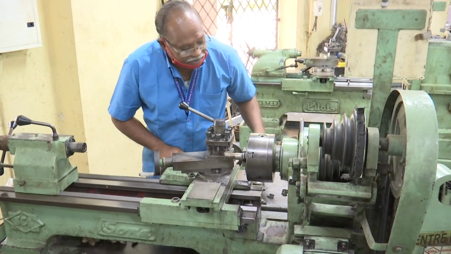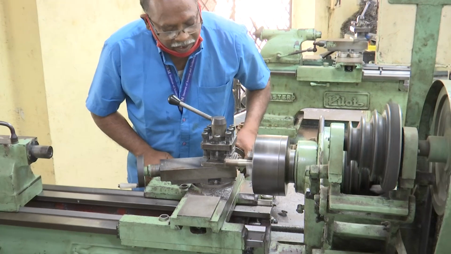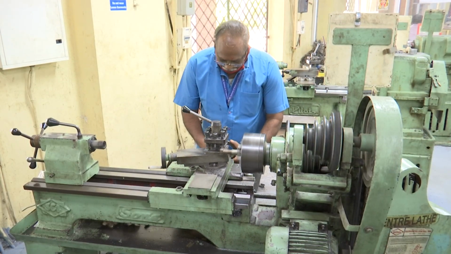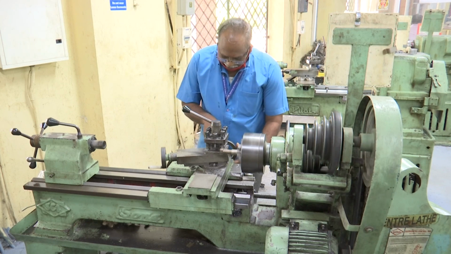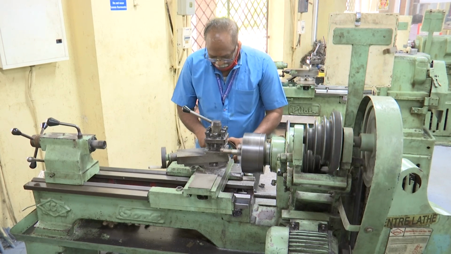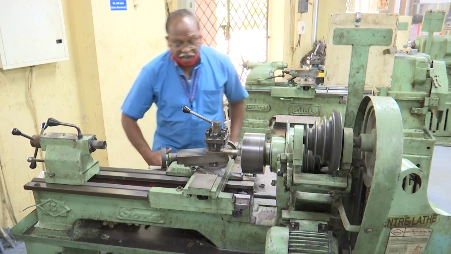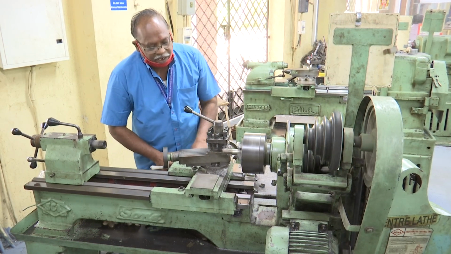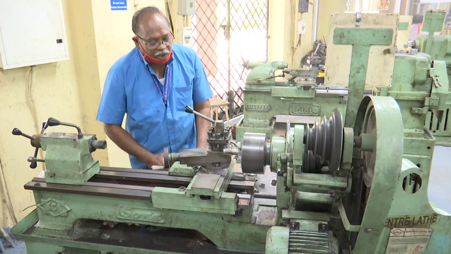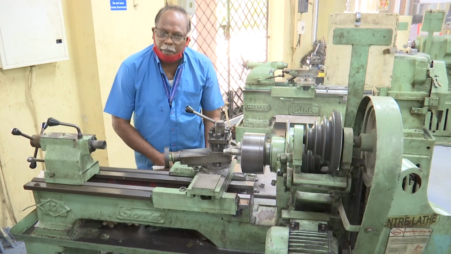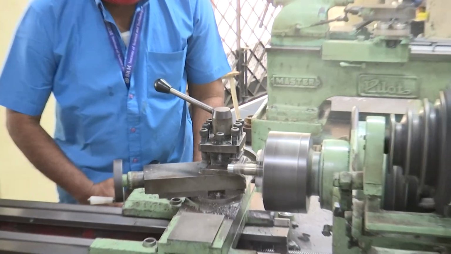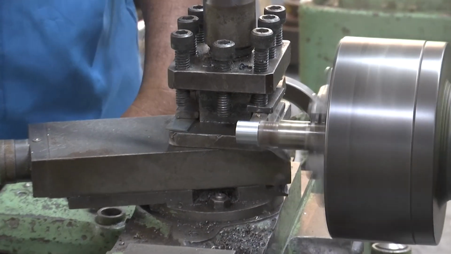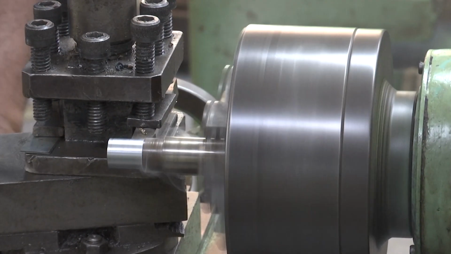When I touch the job, I set the depth of cut to 1 mm. Then I move it, the 1 mm is moved. I move the tool parallel to the axis and remove material. That operation is called the turning operation. The turning operation means reducing the diameter of the job.